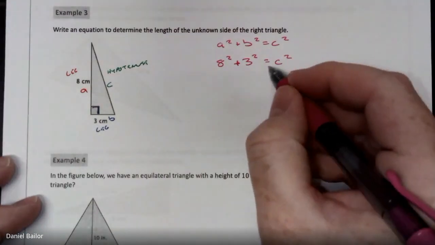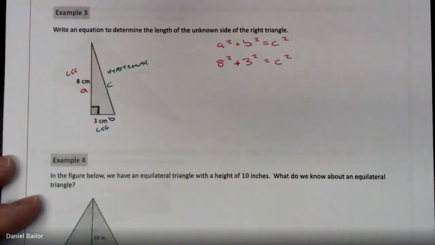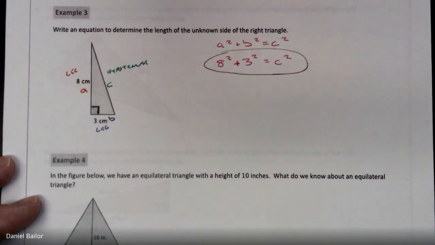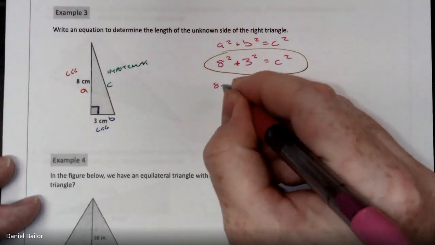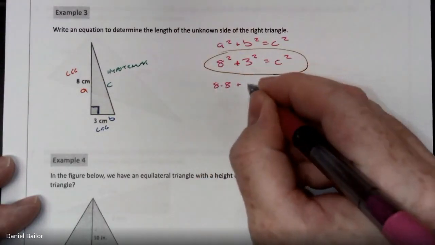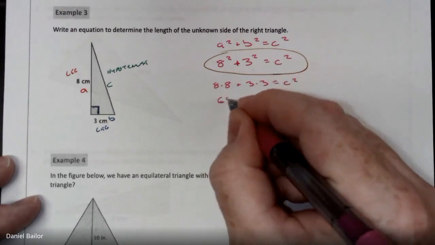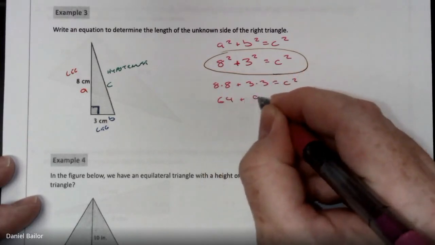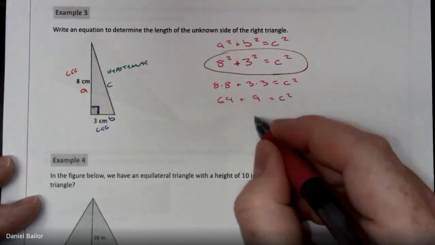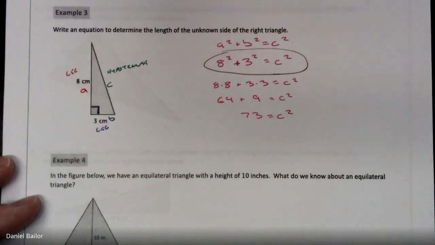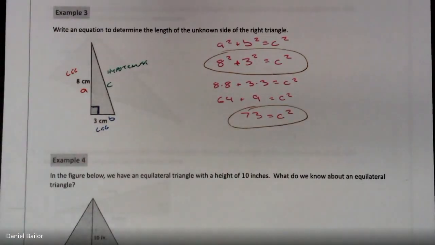So this is the equation. We can circle that if we want. And then we can move forward to solve the equation. 8 squared is 8 times 8, plus 3 squared is 3 times 3. 8 times 8 is 64. 3 times 3 is 9. So we get 73 equals c squared. And that's where I'm going to stop, because 73 is not a perfect square.